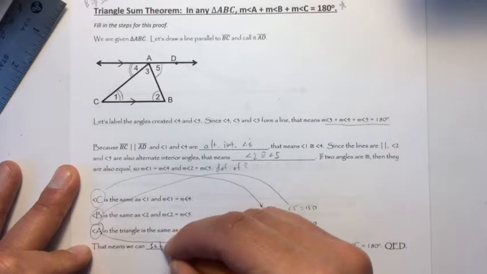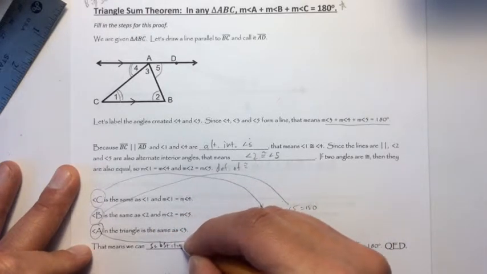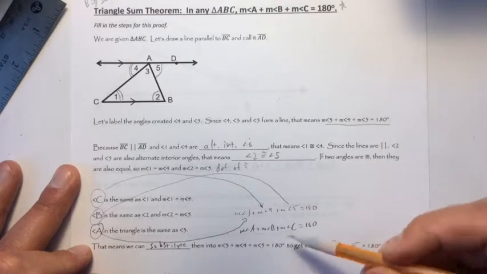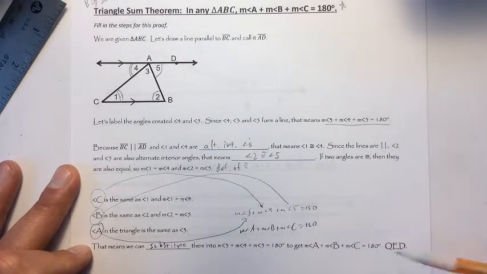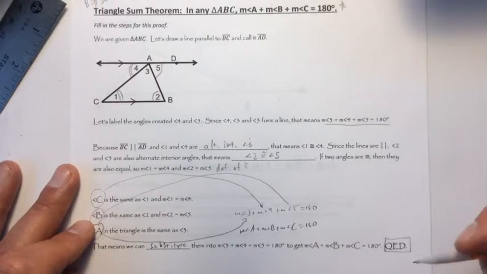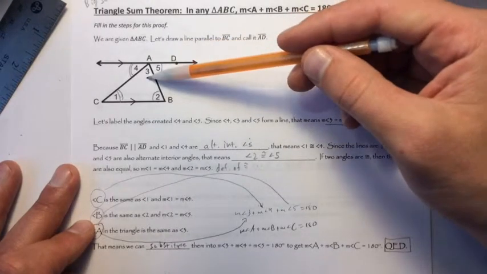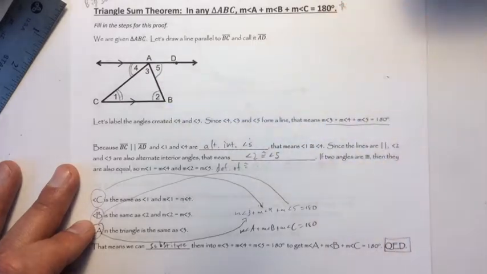It means we can substitute or plug them in to get measure of angle A plus measure of angle B plus measure of angle C equals 180 degrees. QED, we have proved it. So if you didn't believe my other video demonstration of it, just looking at a bunch of different triangles, we've officially proven that there's 180 degrees in any triangle.